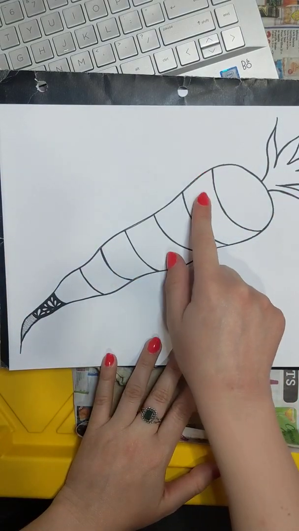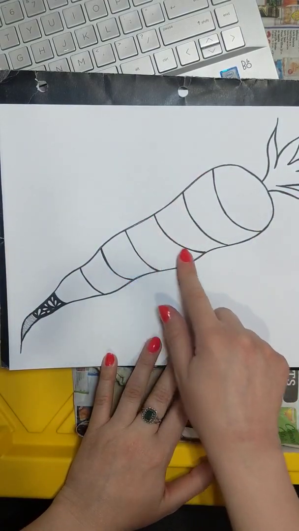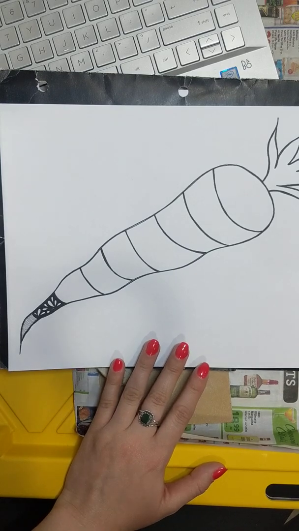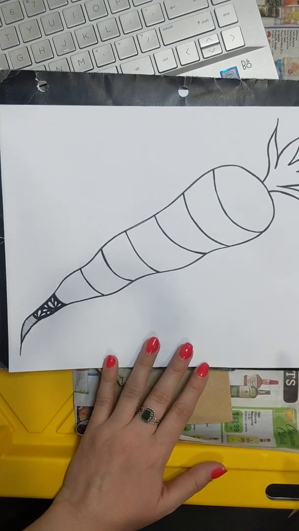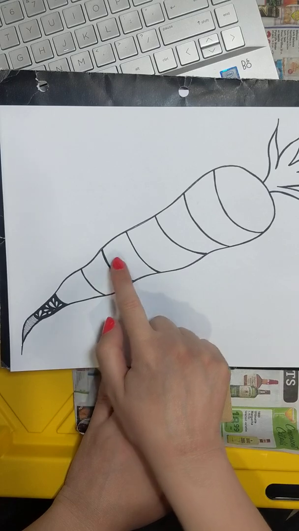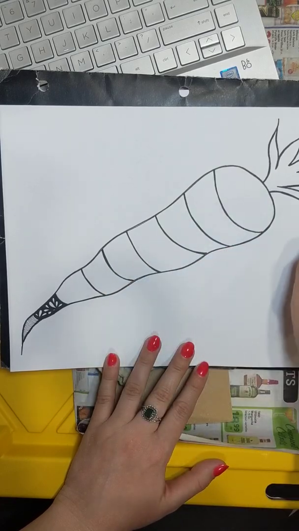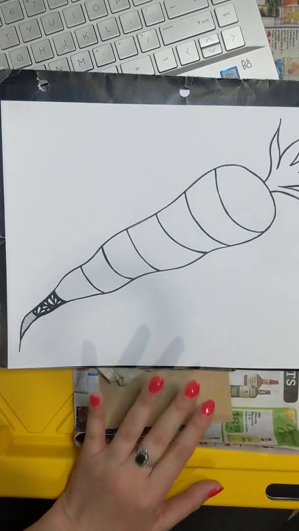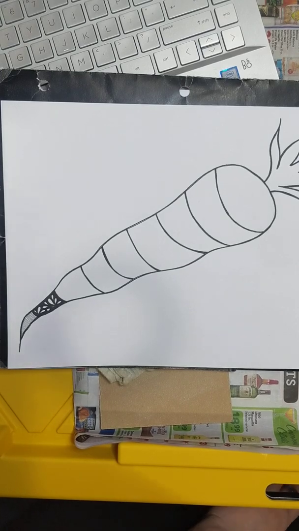As you can see on mine, I just used a curved string and I have broken my shape up into 10 different sections. So I have 1, 2, 3, 4, 5, 6, 7, 8, 9, and then the stem of the carrot is going to be my 10th design or my 10th tangle.